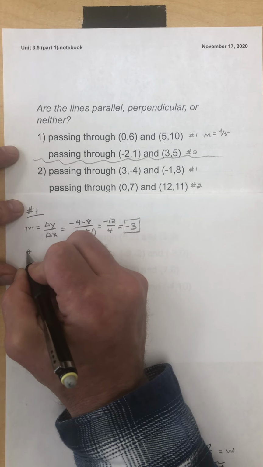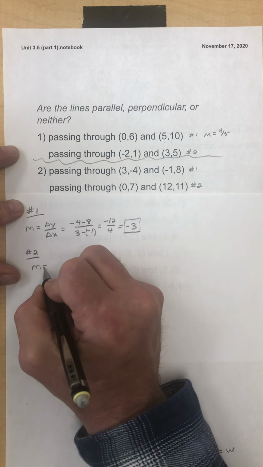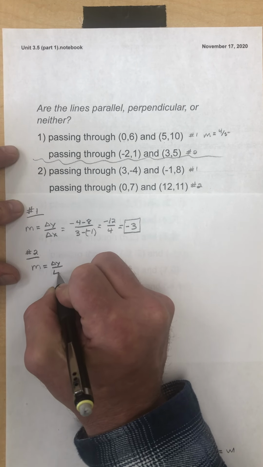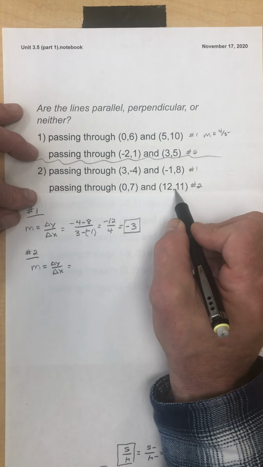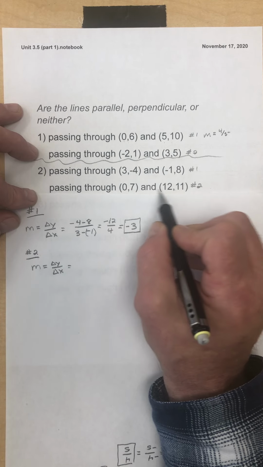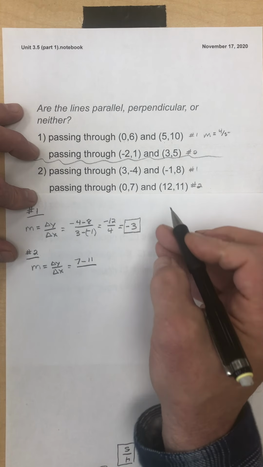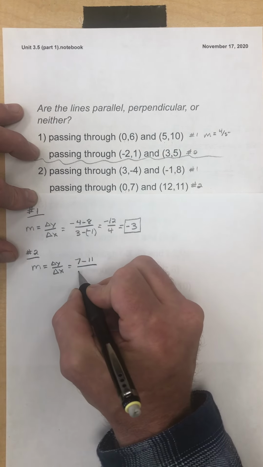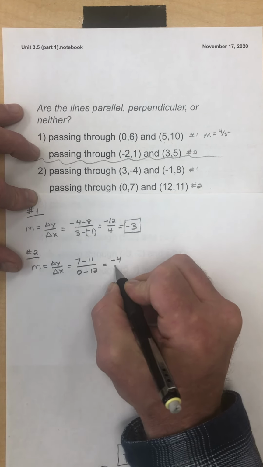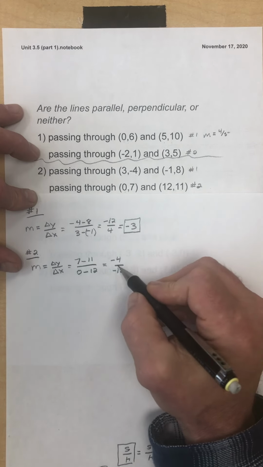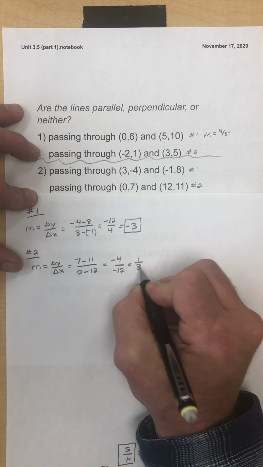And I do the slope of my second line right here. Again, the slope is delta y over delta x. I'm going to go these coordinates minus these coordinates. So delta y would be 7 minus 11, and delta x would be 0 minus 12. So I get a -4 over a -12. The negatives cancel each other off, and I reduce, so I get a +1/3.